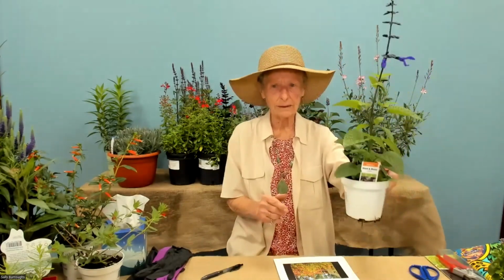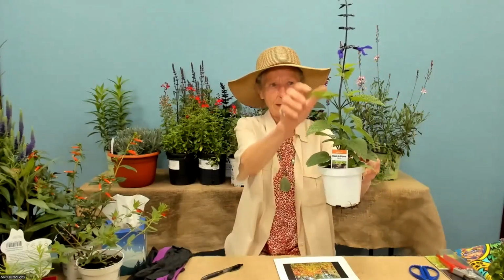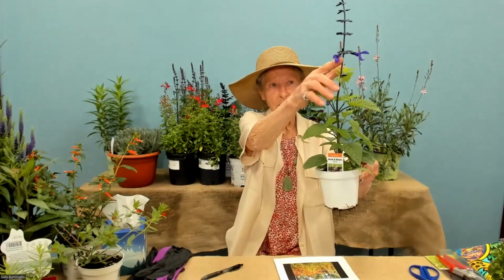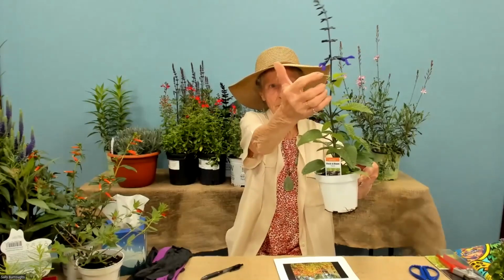Let me see, get it right. Can you see if I get it against that solid wall over there? What an interesting little blossom it has. Ah, that's better. It's a very interesting little blossom there. And the hummingbirds absolutely love it. So that is Black and Bloom.